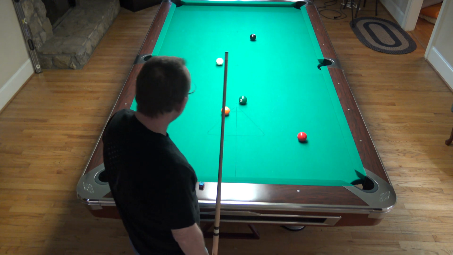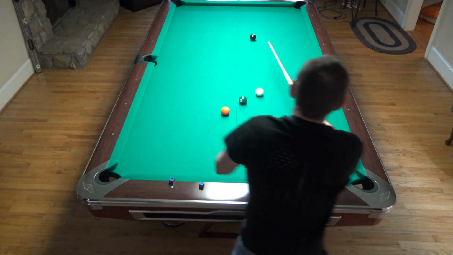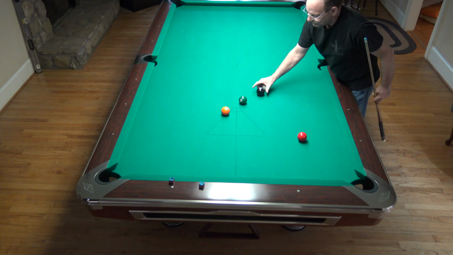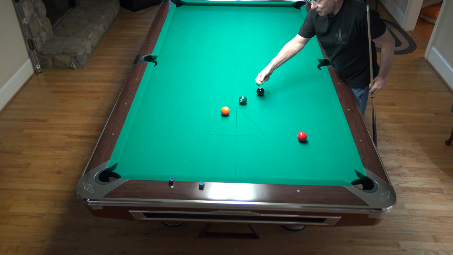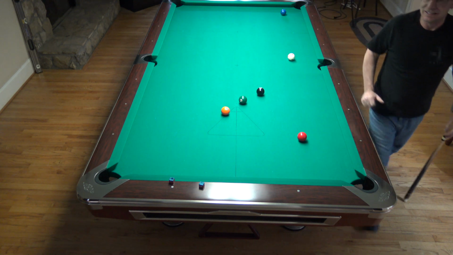And see, we're in the leave zone for the 3 the whole way there, okay? We didn't have to worry about that 8 because it was up here. Let's go back to our original question. By the way, did you notice the cue ball landed where the 8 was? So let's go back to our original question. How do you leave this shot?